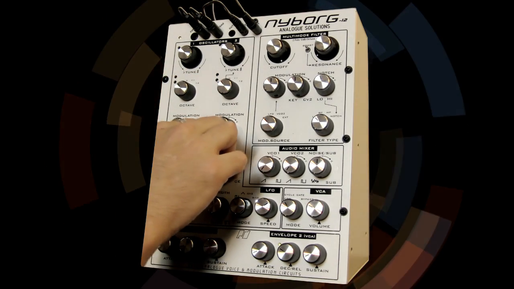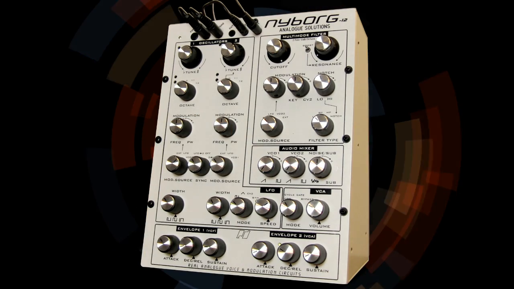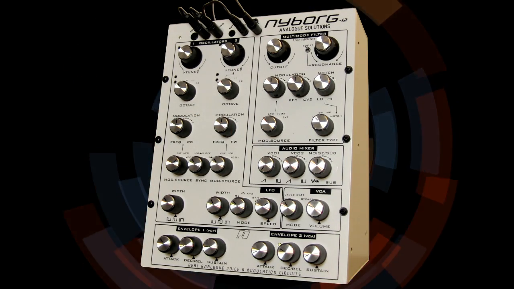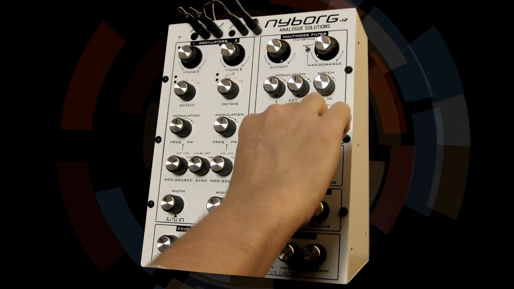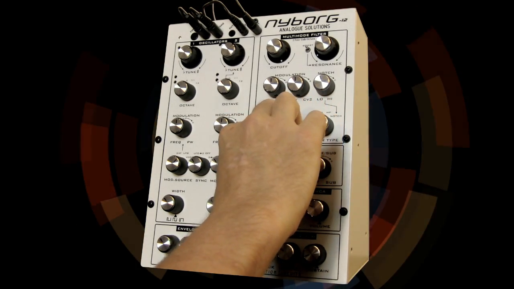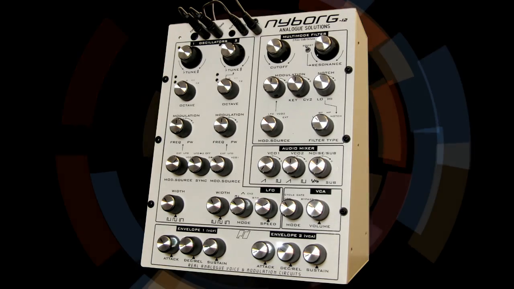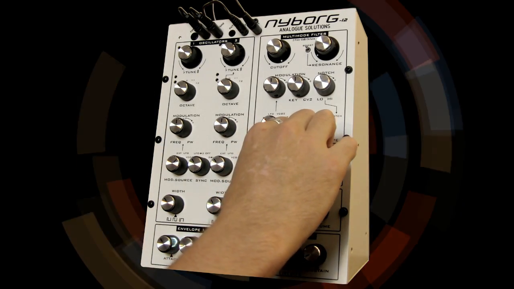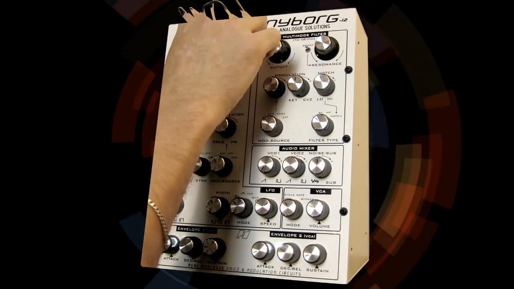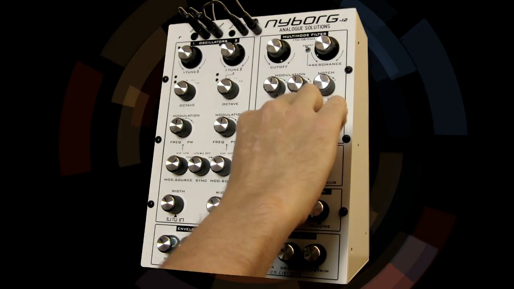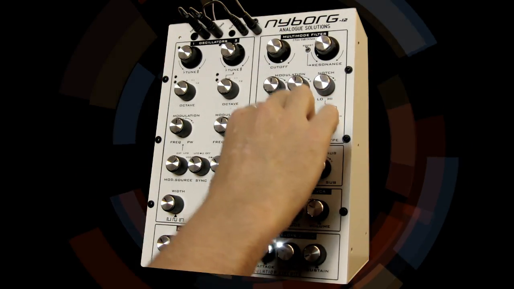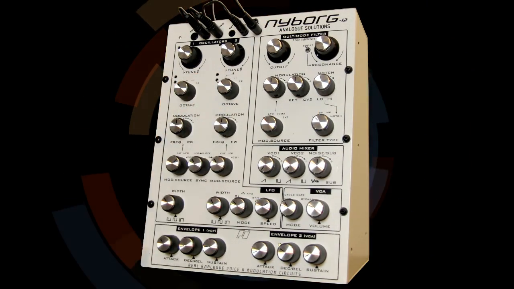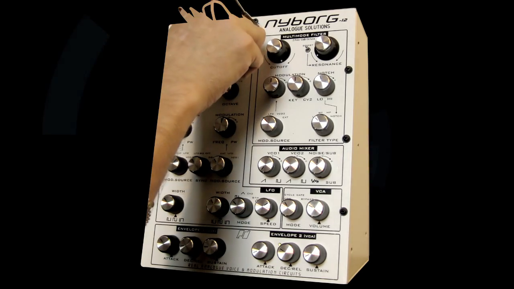Now, another option we have is switching it so that it's actually VCO2 that is on the other side of things. So let's just listen to VCO1. So VCO1's doing his thing. And VCO2 is the one. And this is fun because the wide and free setting allows you to just sweep through the whole thing.